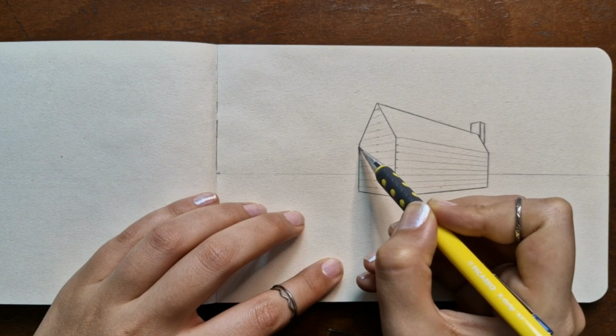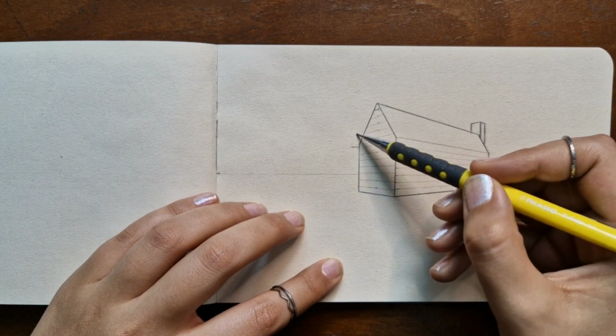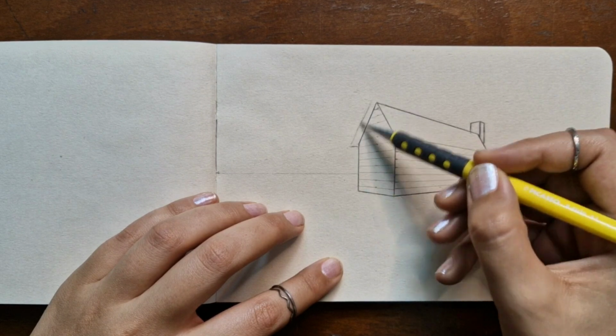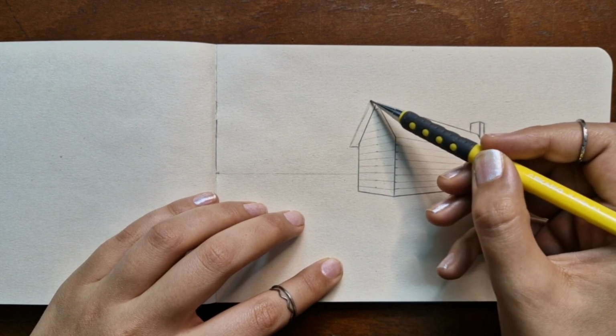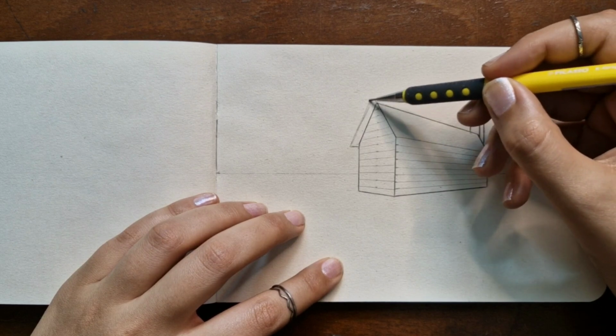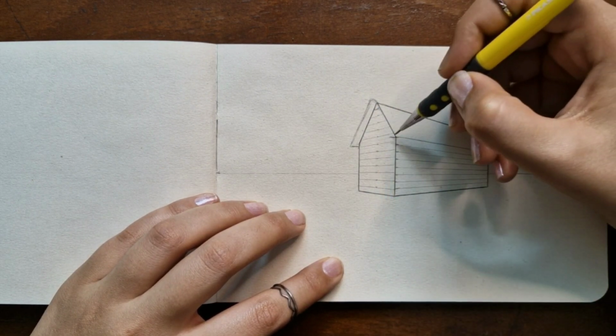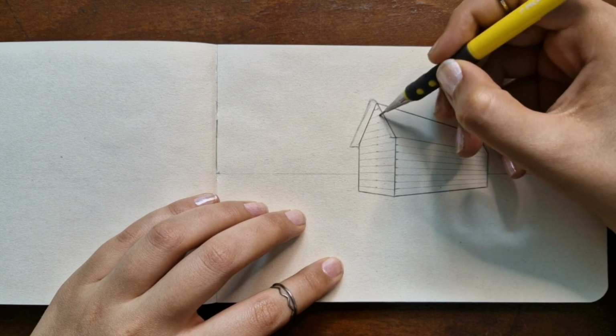Next, to make the roof look less flat, we need to add a visible edge. Draw a small straight line on the side like this, then draw a parallel line right next to the slanted line connecting the small line to the top of the triangle. Next, draw another parallel line right next to this one for the other side of the roof's edge.